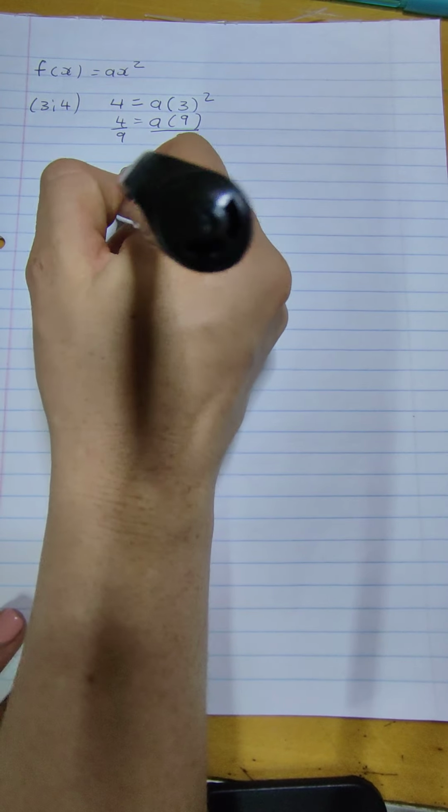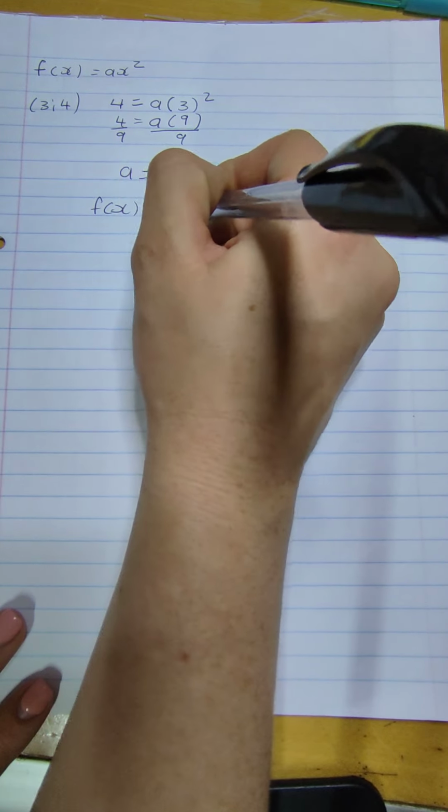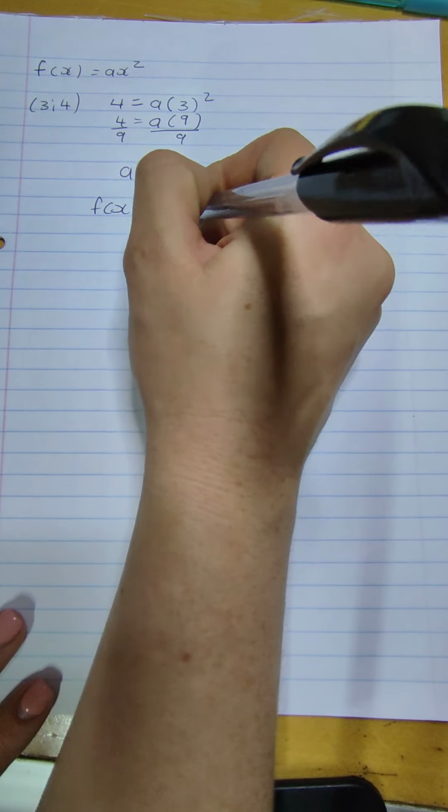So we have D, which is (3; 4), which we can substitute into the equation. So that means 4 is equal to a bracket, because brackets are our friends, 3 squared. Now obviously 3 squared is equal to 9, so it's a times by 9. To get a alone, we have to divide by 9 on both sides. So that means a is equal to 4 over 9. But then they want the equation of the parabola, so we have to give it in the form f of x is equal to 4 over 9 x squared. So there we have the equation.